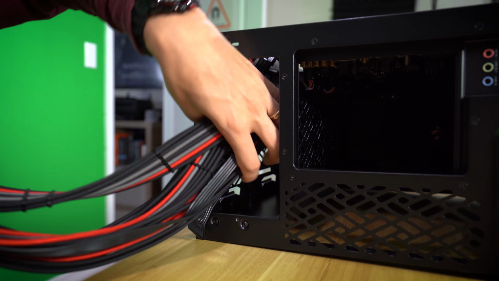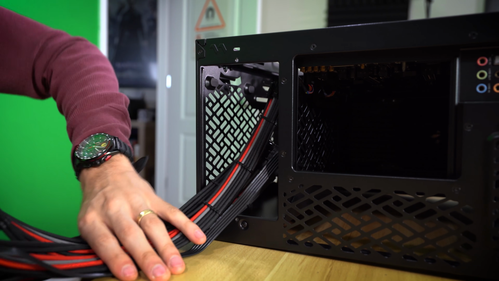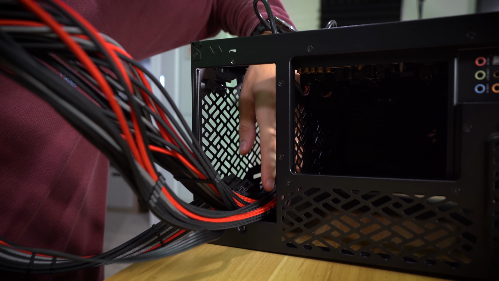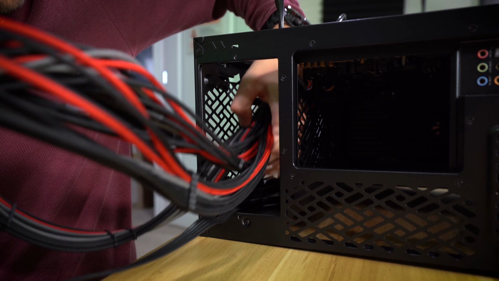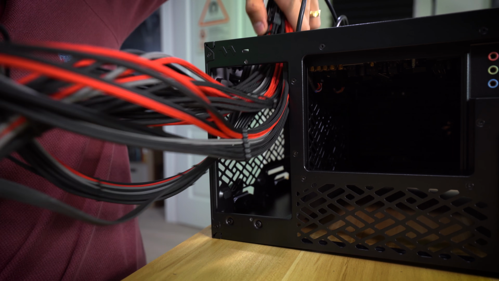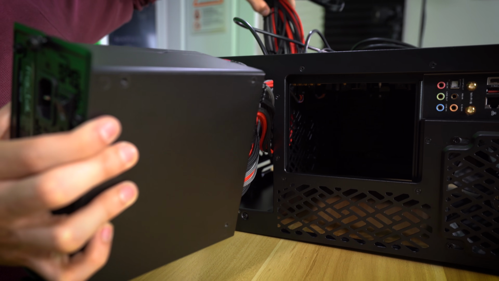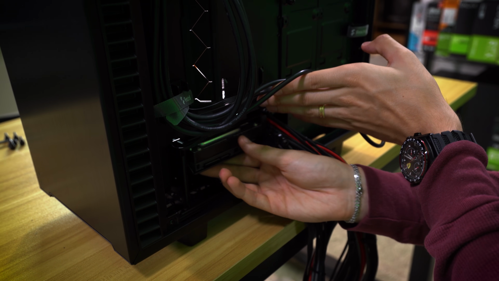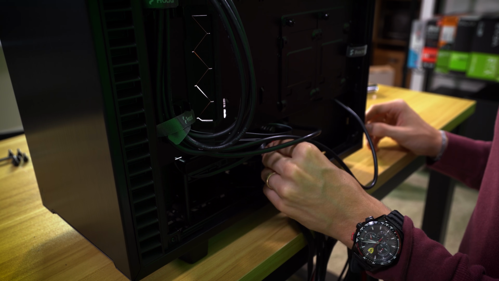So we're gonna funnel cables through. Not the biggest fan of this. I thought this was cool back in 2017, but this is actually a bit more annoying because you have to funnel all the cables through this small opening at the rear. I'll slide this on back and a thumb screw.